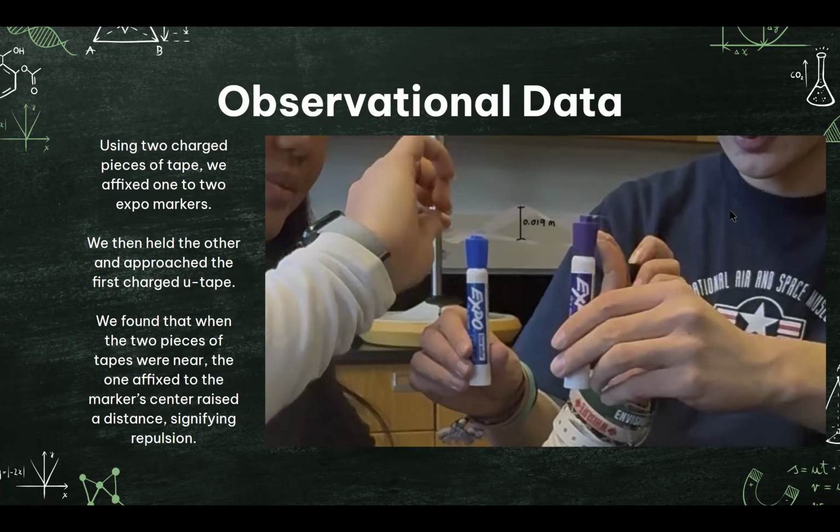For the observational data, we used two charged pieces of tape, and we affixed one of those pieces of tape along two expo markers. And then we held the other tape, and using that tape, we approached the first fixated tape with the expo markers. And as you can see, the repulsion because of the charges on each tape was demonstrated here, and that was about 0.019 meters.